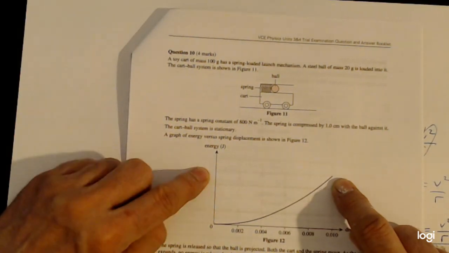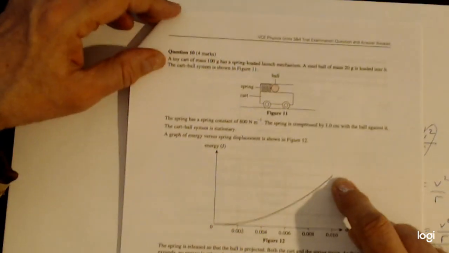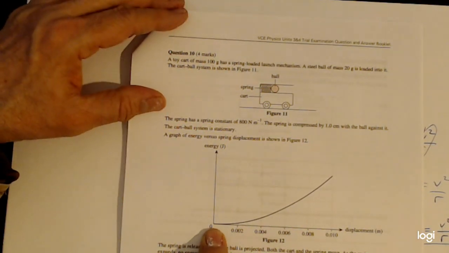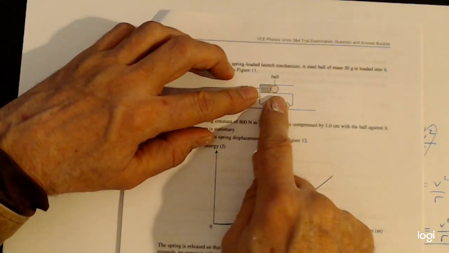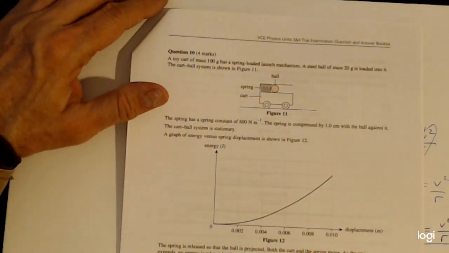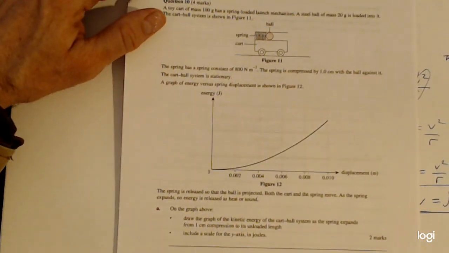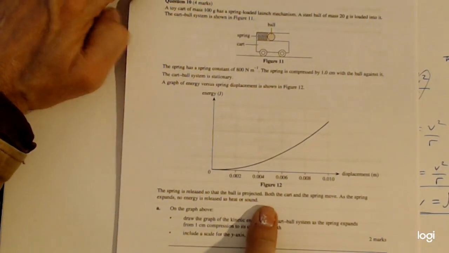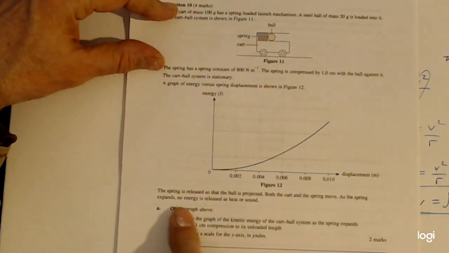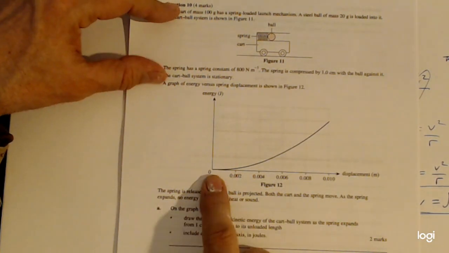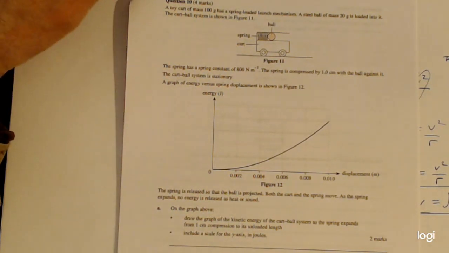They didn't give a vertical scale, but that's the maximum, right? And of course, when the spring isn't compressed at all, it has no energy in it. So when the ball isn't there and the spring is just dangling there a centimeter longer, no energy. All right. The spring is released and the ball is projected. Both the cart and the spring move. As the spring expands, no energy is released as heat or sound, so all of this goes to motion of the ball.